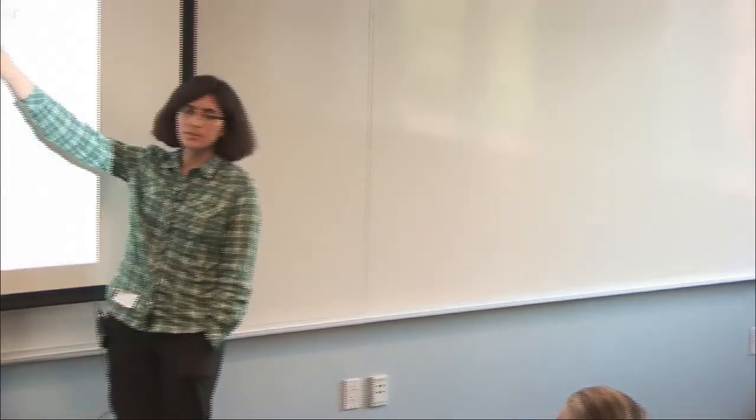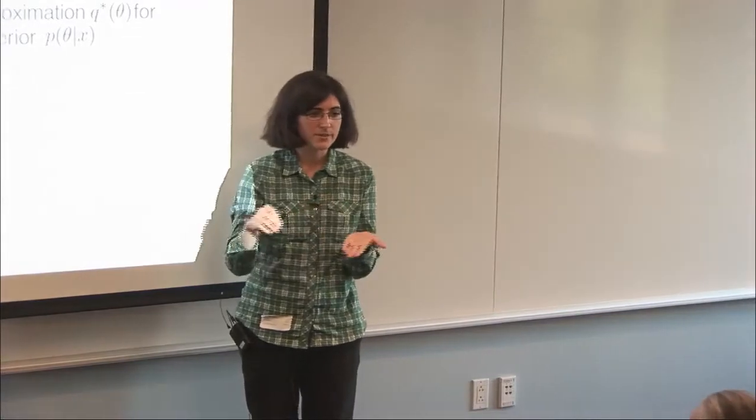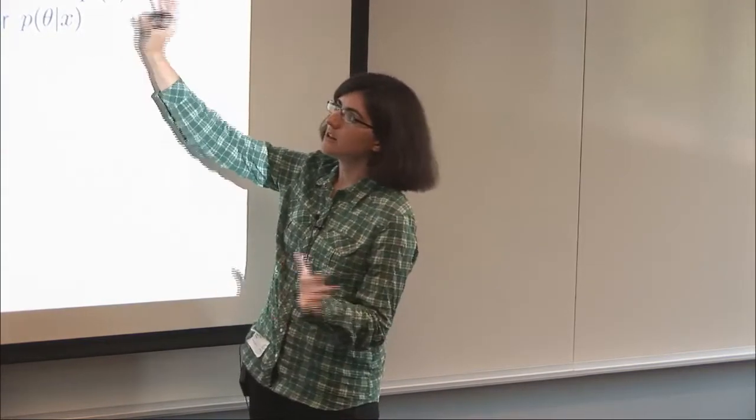So samples would, for instance, form an empirical approximation, but you could think of it as a Q star. You could think of it as a measure that puts mass 1 on each of your samples. And so in that sense, Q star is some approximation of P of theta given x. You could think of this as some continuous distribution that's familiar, and that would be an approximation for P of theta given x. At this point, we just want some approximation. We haven't said what particular form that would take.